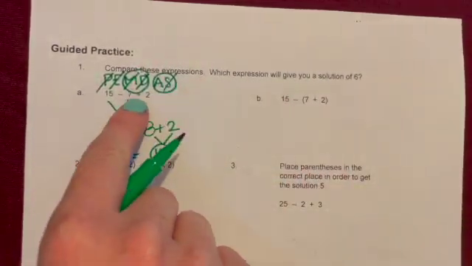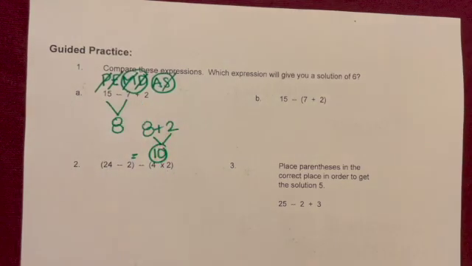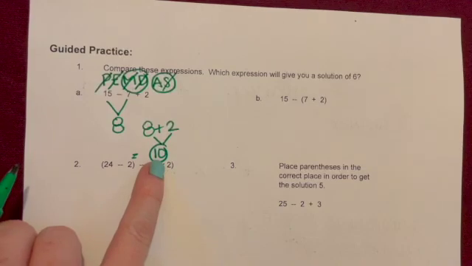Don't get confused. Don't do 7 plus 2 first, because if I do 7 plus 2, I'm going to get 9. 15 minus 9 is 6. That's going to get me a different answer than 10.